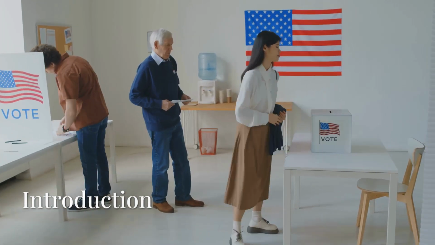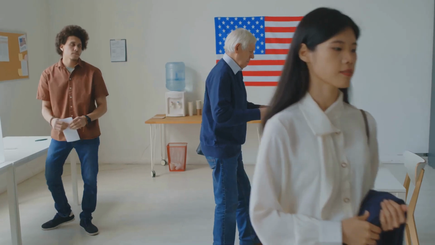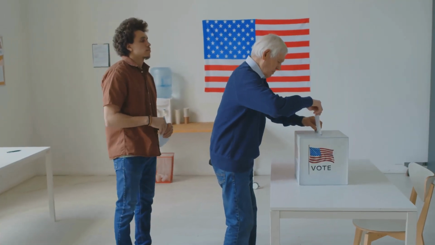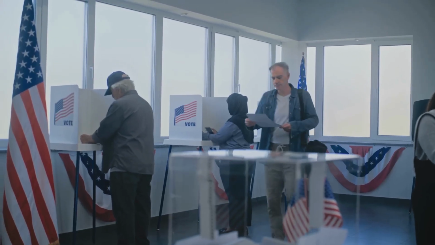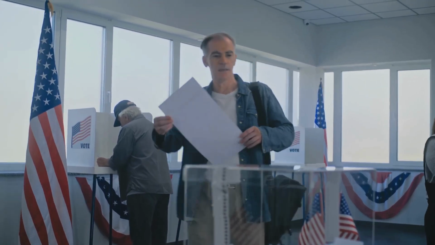This topic explores the history of voting rights in the United States, major legislation affecting suffrage, and different models that political scientists use to explain why people vote the way they do.